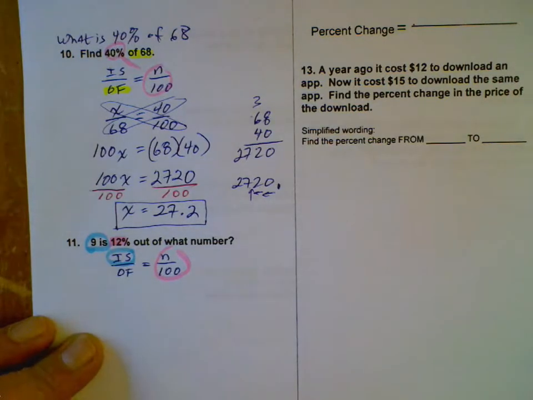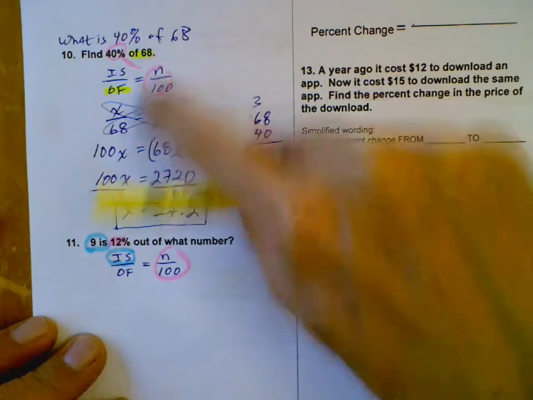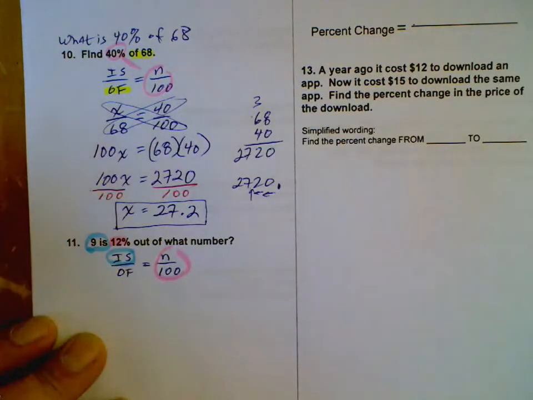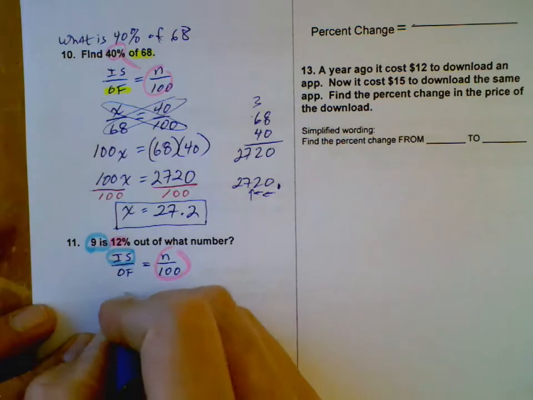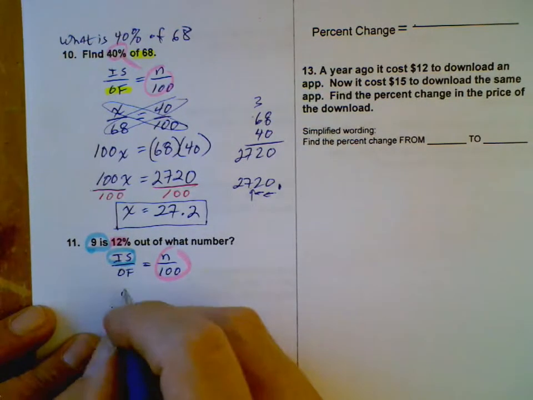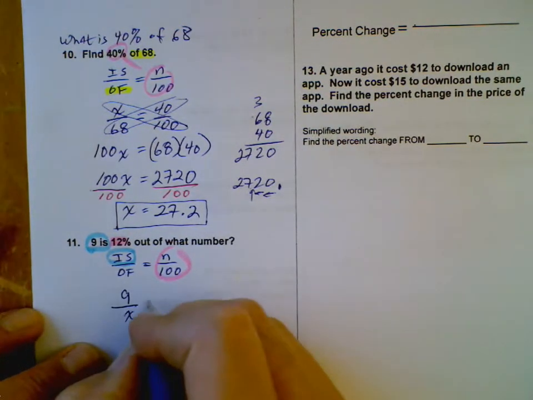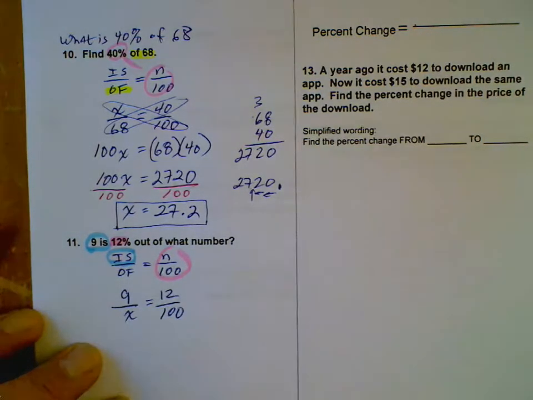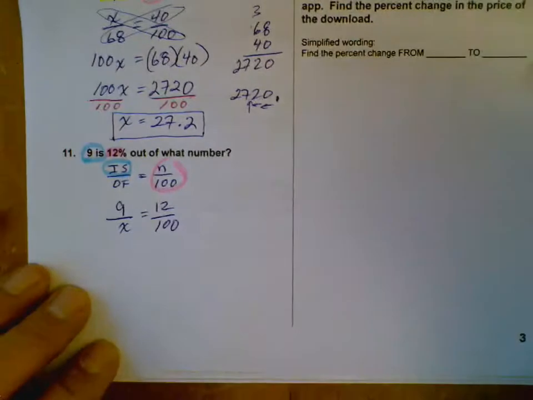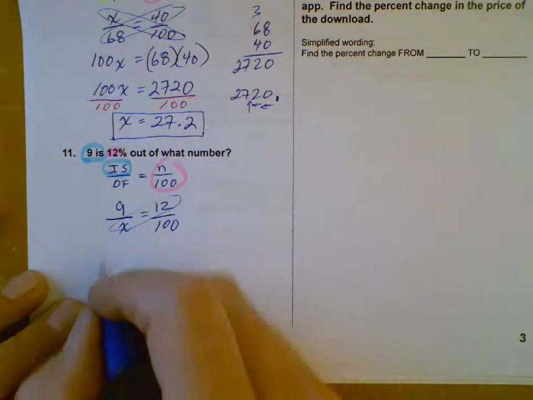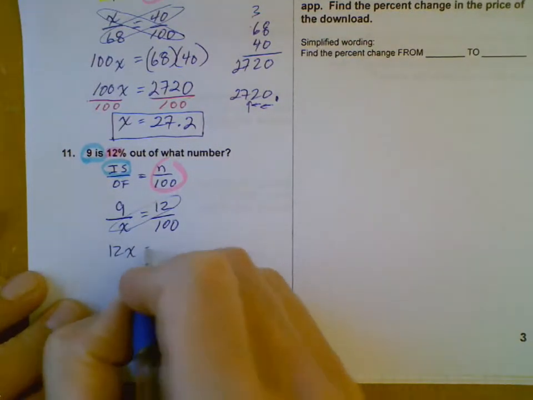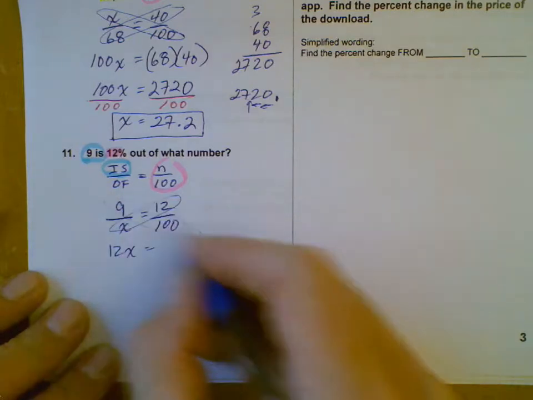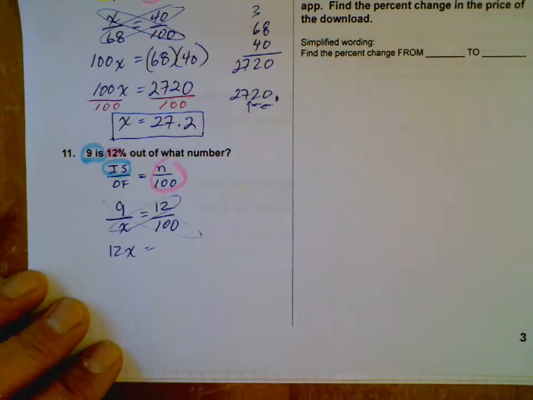But what they're not giving me is the out of. Last time I got the out of 68. This time they're asking me. So my is 9. I don't know what this is. So when I don't know what it is, the variable is going to equal 12 out of 100. Cross multiply. 12 times x is 12x is equal to 900.